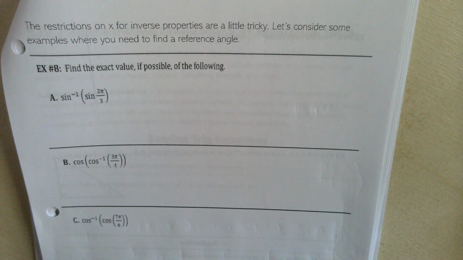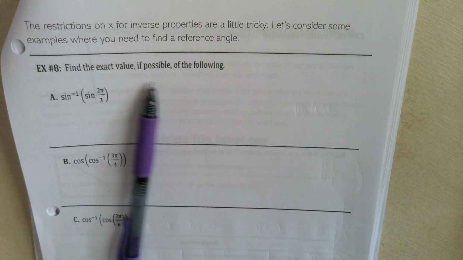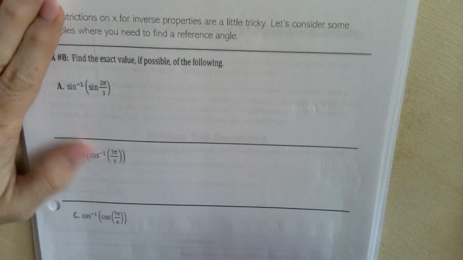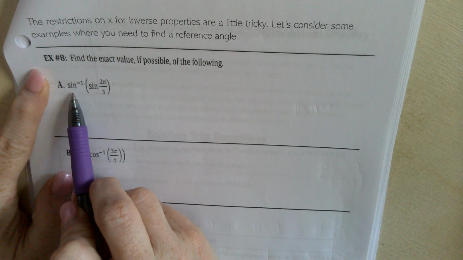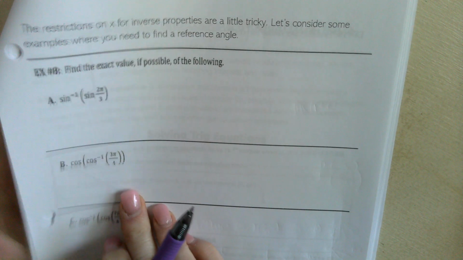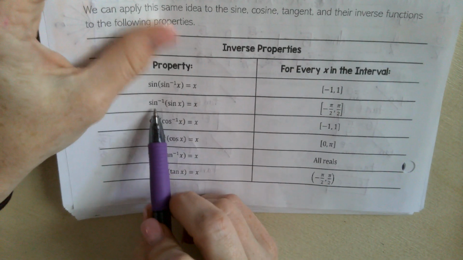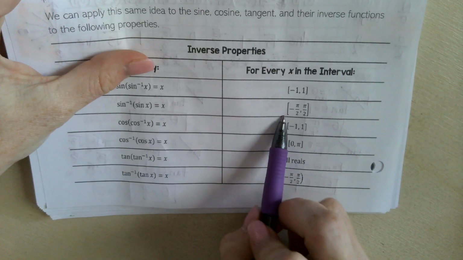Okay. We're going to use the restrictions that we need. Okay? We are doing the sine inverse of a sine. Sine inverse of a sine is limited to negative pi over 2 to pi over 2.